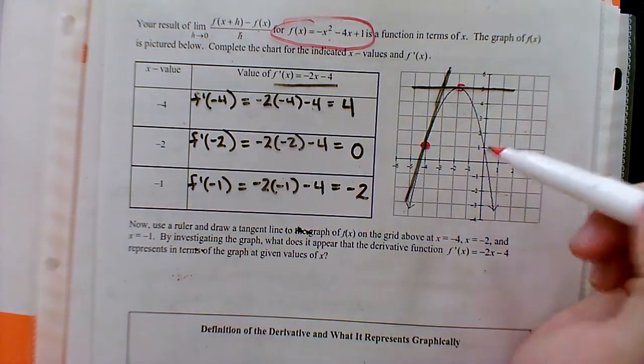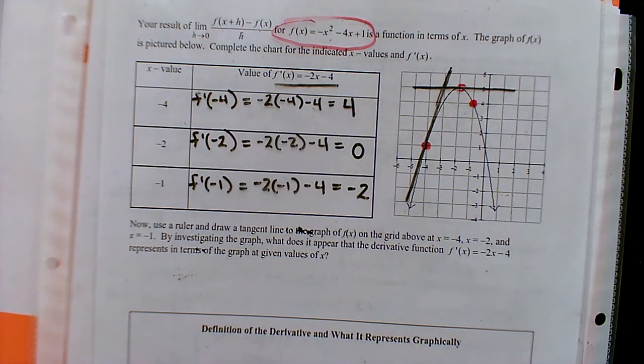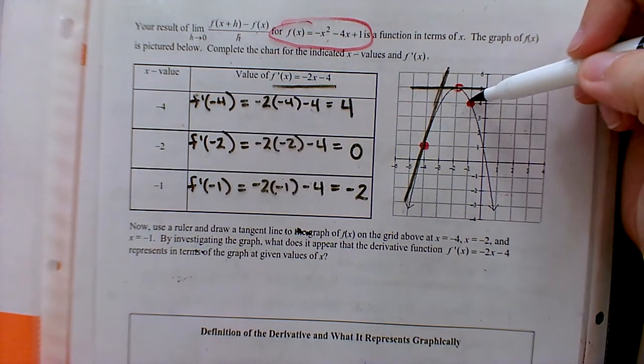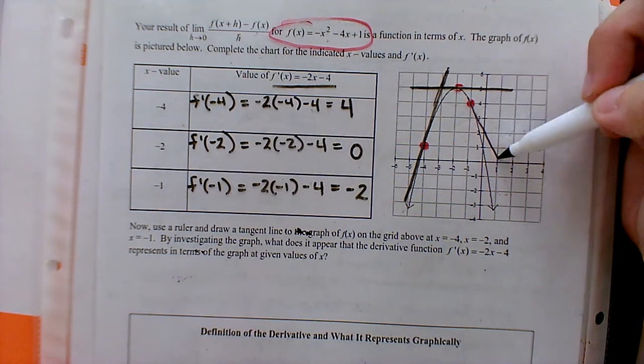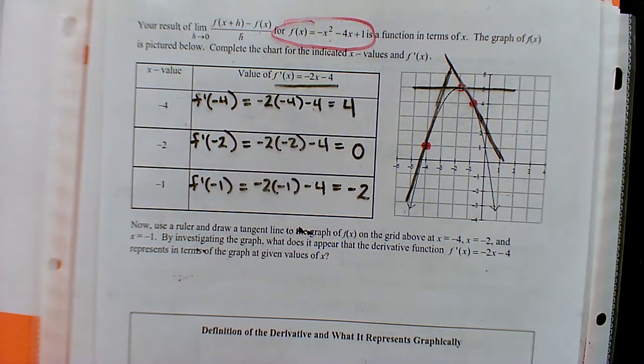And our last x value of negative 1, height of 4, our tangent line only touching once would look something like that. So depending on where you are on the graph, the tangent line is going to look a little different. Some are steeper than others, some are positive or some are negative. Okay, it just depends on where you are graphically.